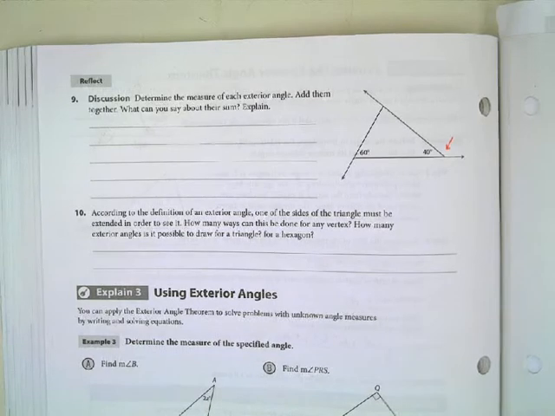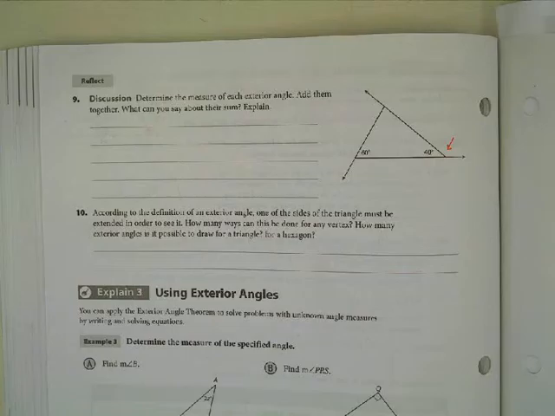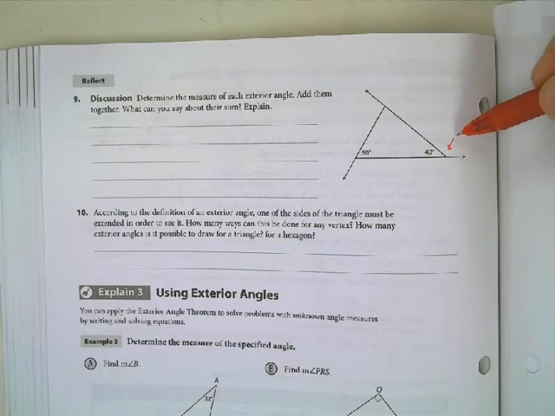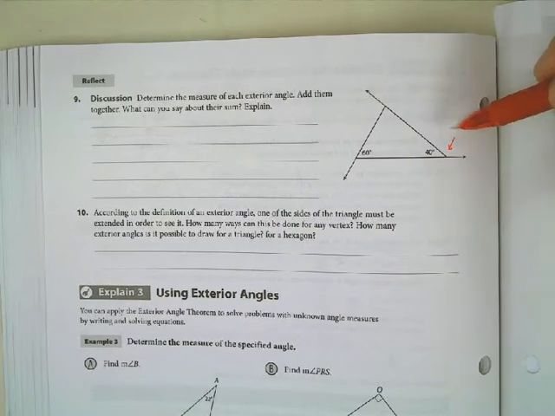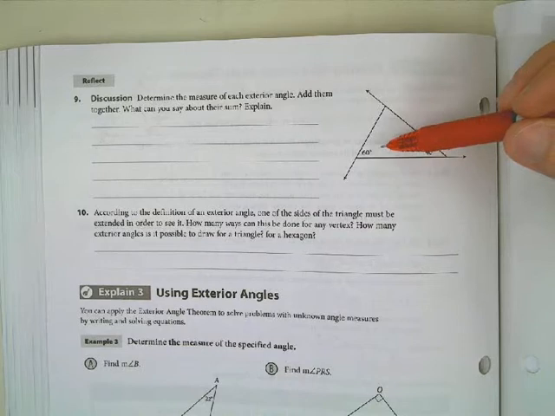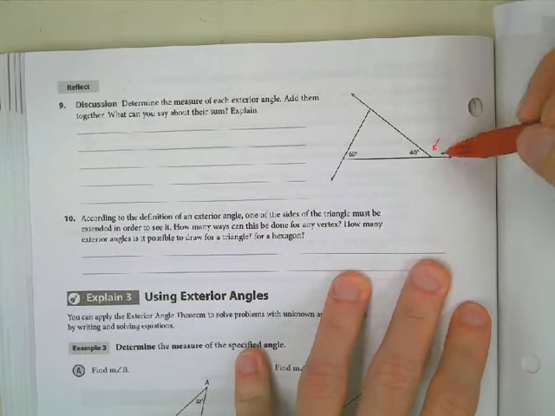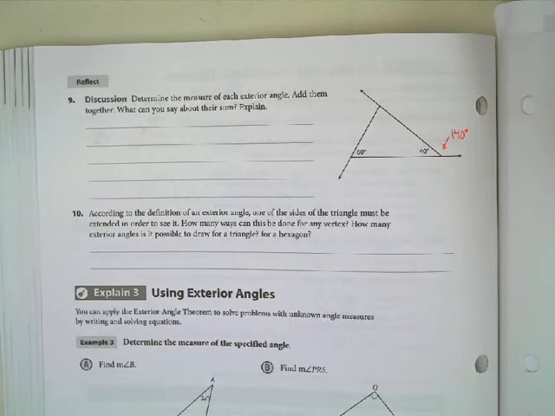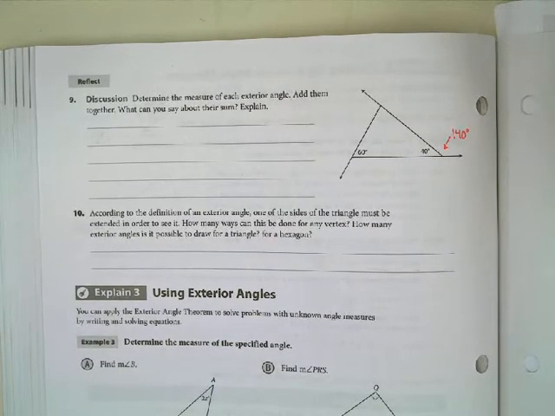From what we just learned, all right, Lindsay, how can I go about trying to find this exterior angle? What would I need to add up? It would be 140, you're saying? 140? How'd you get that? Because it's 180, the linear pair. Ah, okay, so you got this by doing 180 minus the 40 there.